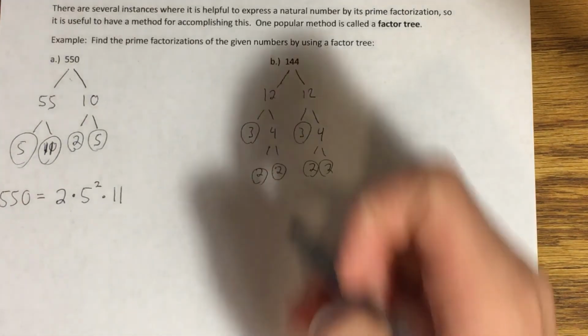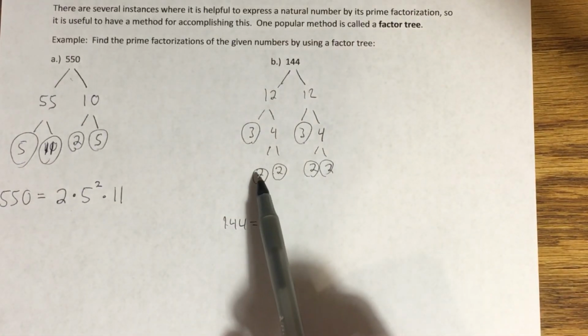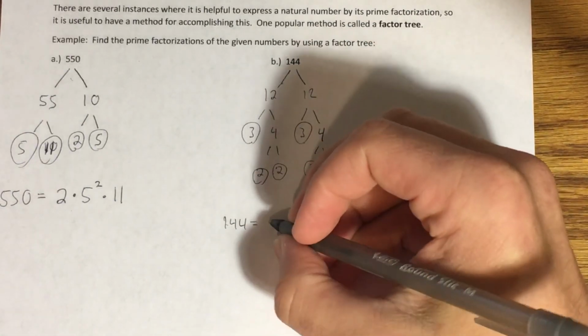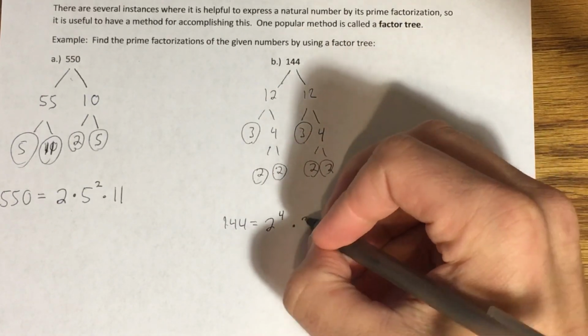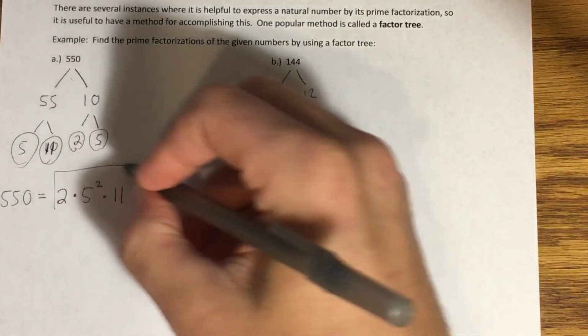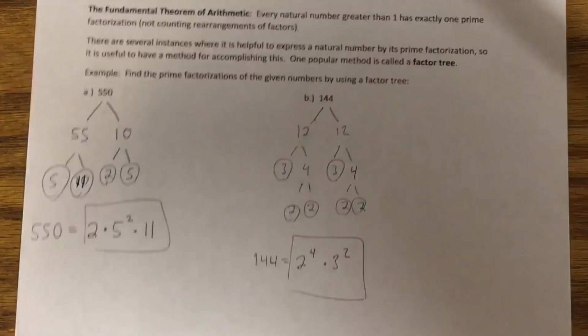Now look at my factors. 144 is equal to what? I have 4 2's here, so I'm going to write that as 2 to the 4th power. And then I have 2 3's here. I can write that as 3 squared. So these are the prime factorizations that I'm looking for. Okay, and that's going to wrap it up for 5.1.